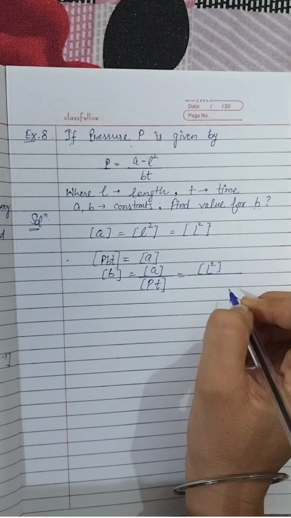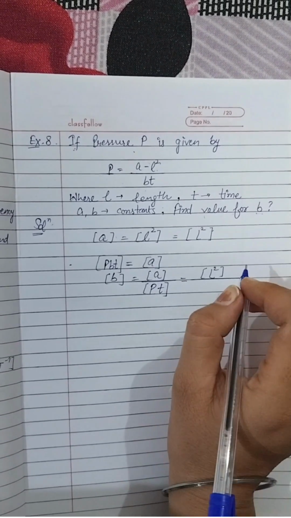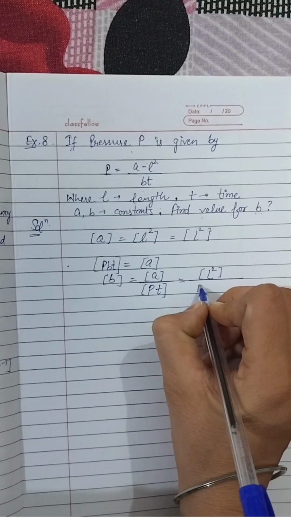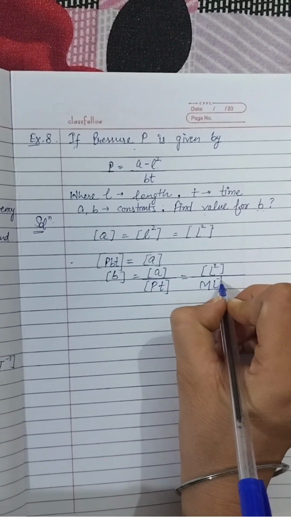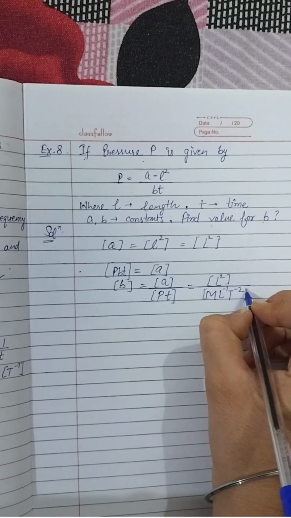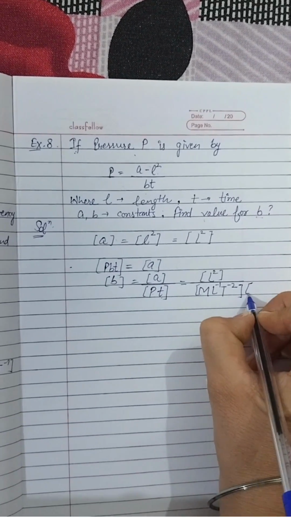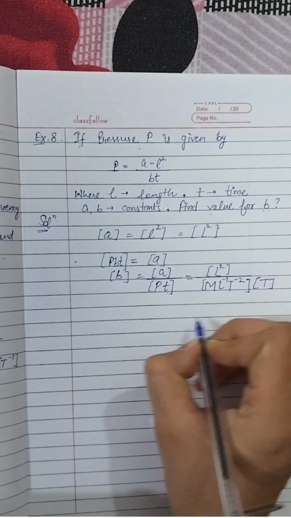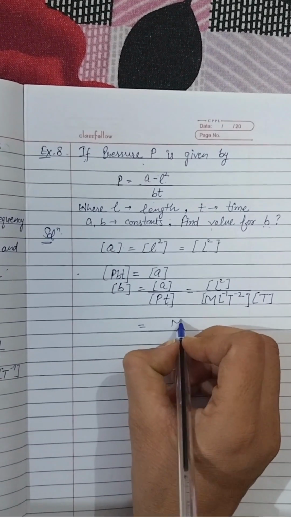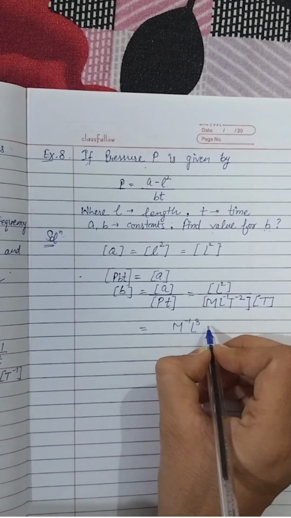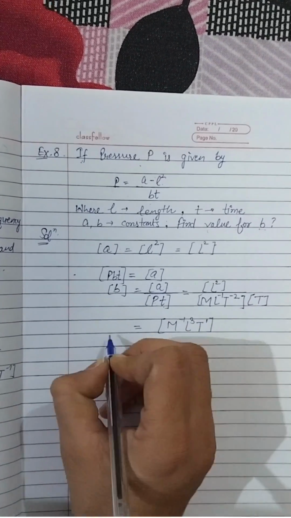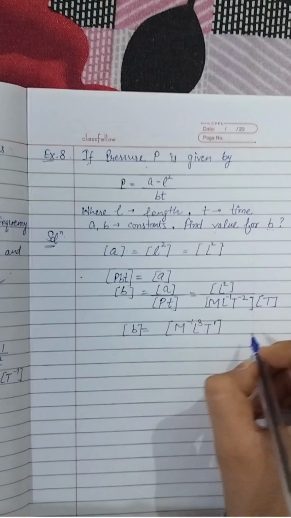P is pressure, and we already found out the value of pressure, so we write the same value as it is, M L minus 1, T minus 2. And time has the value of T. After solving it, we find the value M minus 1, L3, T1. This is the value of B.